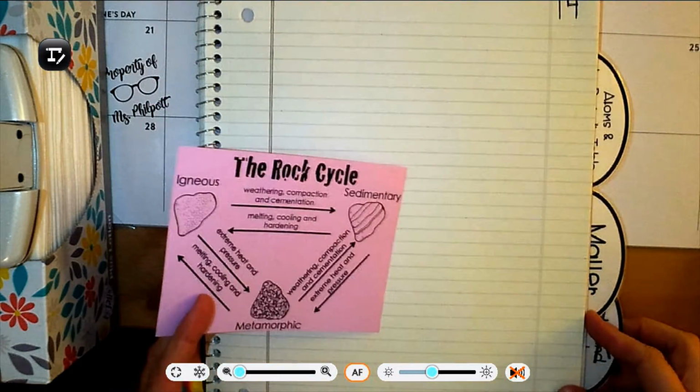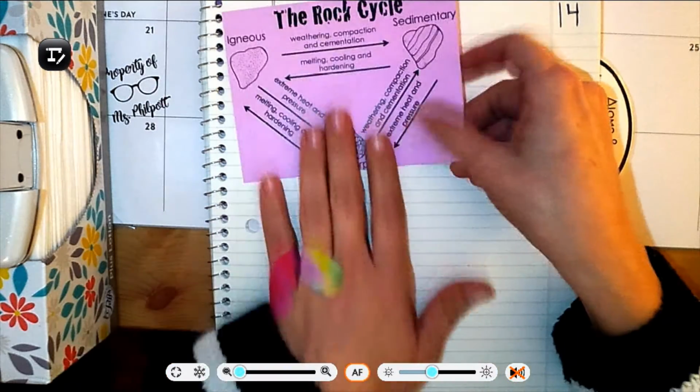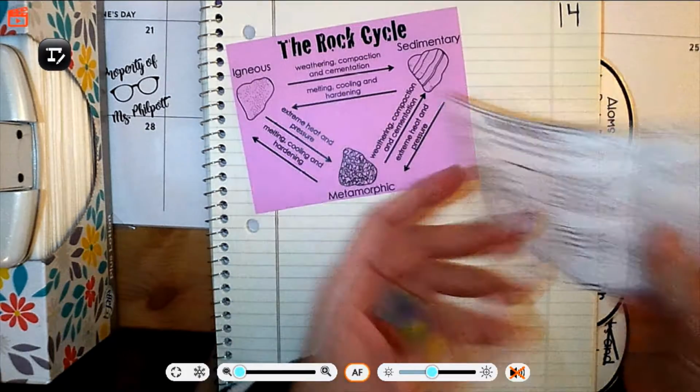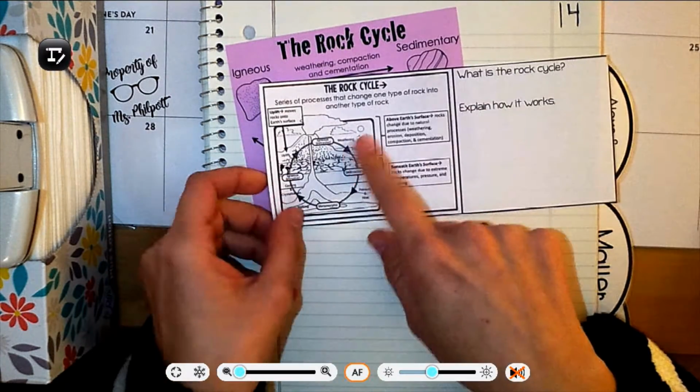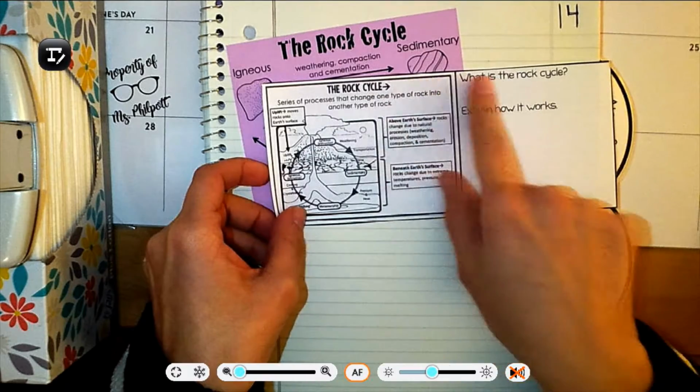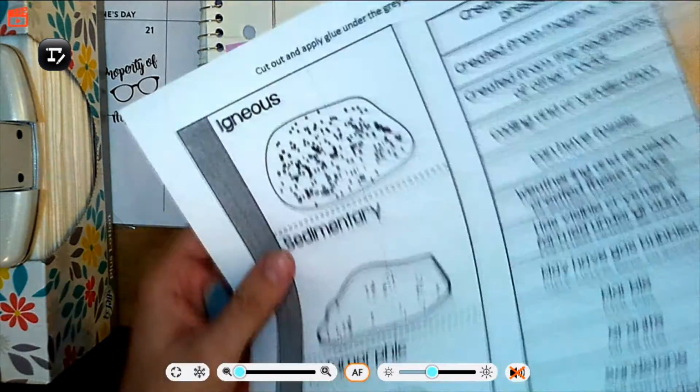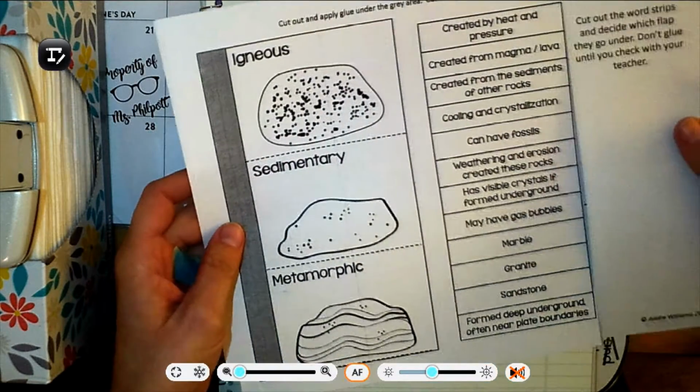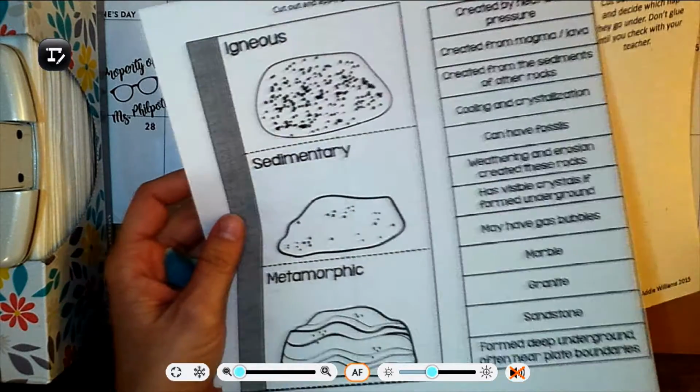Okay, we're working on page 14. You're going to need this guy right here, purple paper. This one. Careful, it's got this picture with the circle in it, the rock cycle. And then this page. And then let me show you how we're going to cut this page out. And then once you do, you're going to come back and pause it.